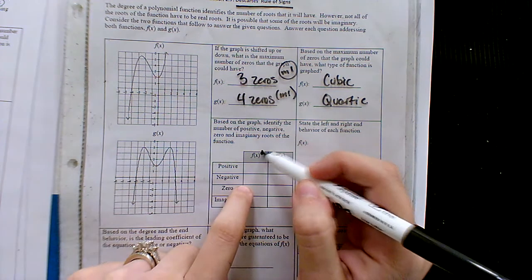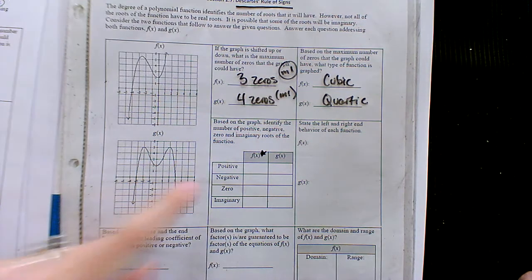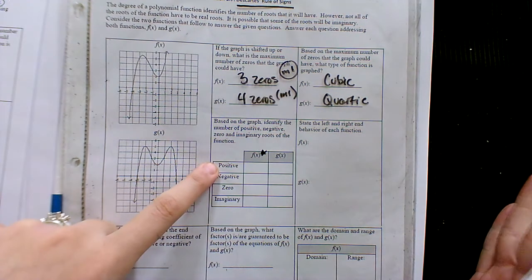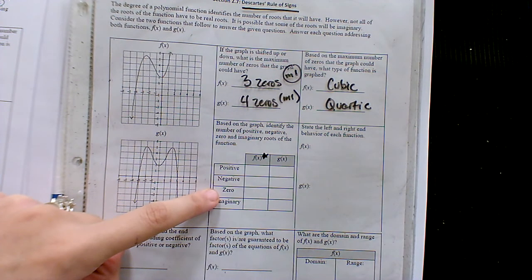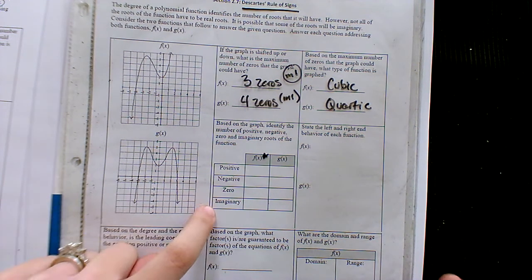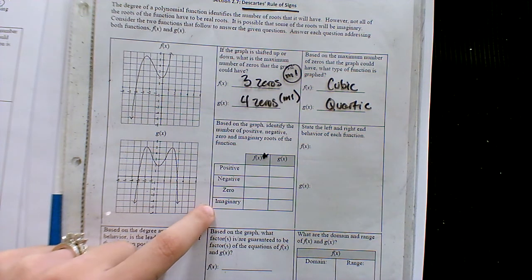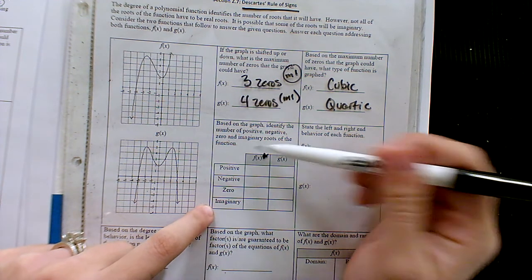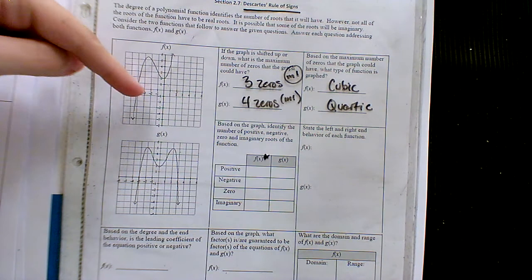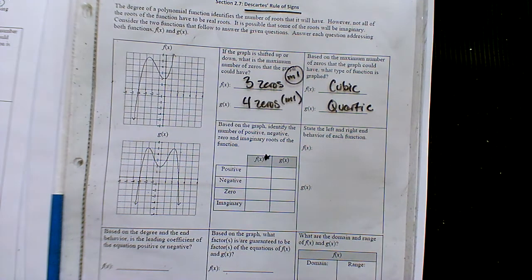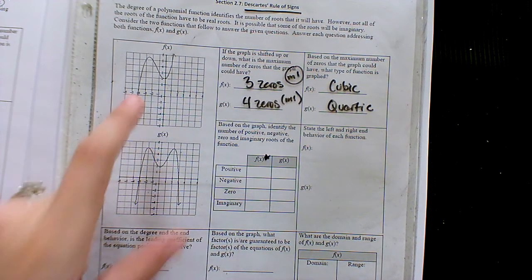So if we were to pay attention to the f of x graph, we want to list how many positive x-intercepts we have, how many negative, how many are 0, meaning at the origin, and then how many are imaginary. We're eventually going to get to the point where we can create this table without actually looking at a graph. We're going to try to do this by hand, but that's going to be in the future.